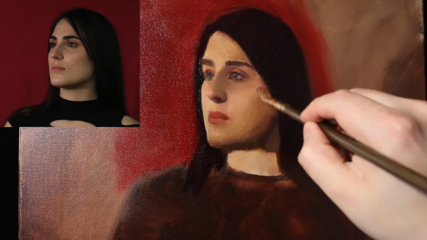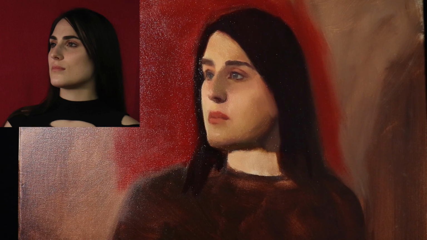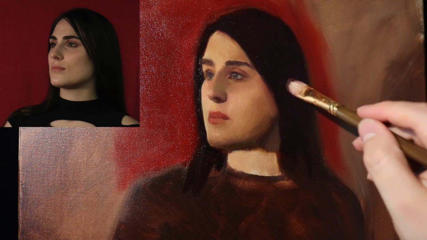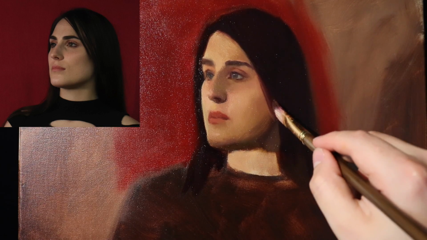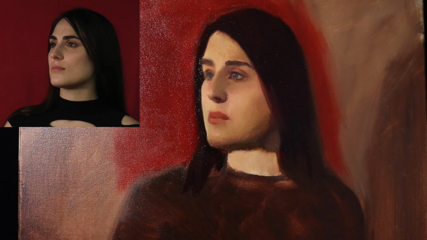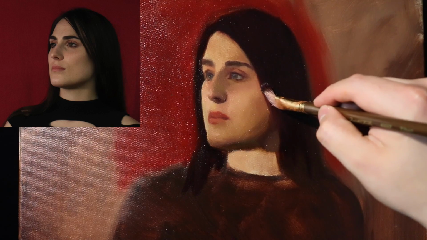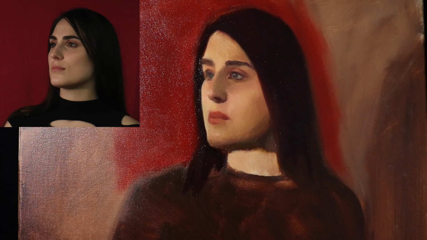But I don't know. I mean, we're definitely going to come back into this. Trying to observe that shape. I think it could also be this shape here. I have to look into that.